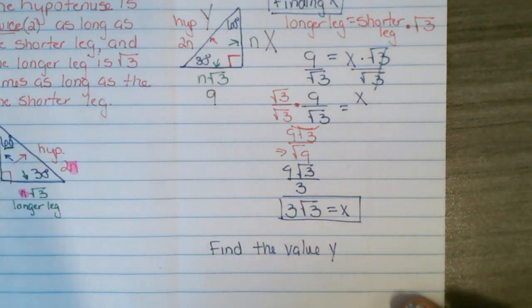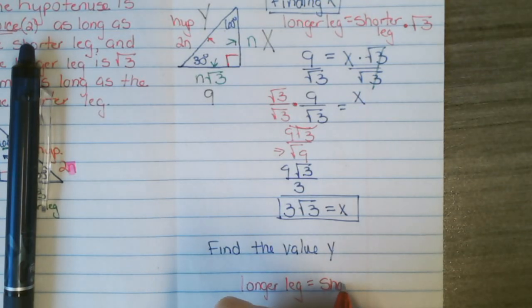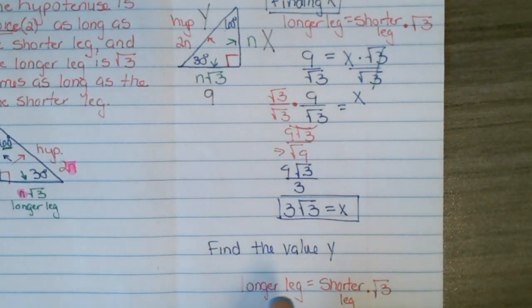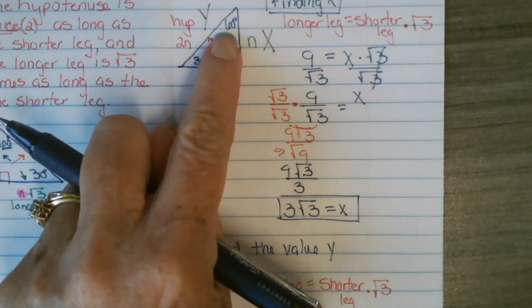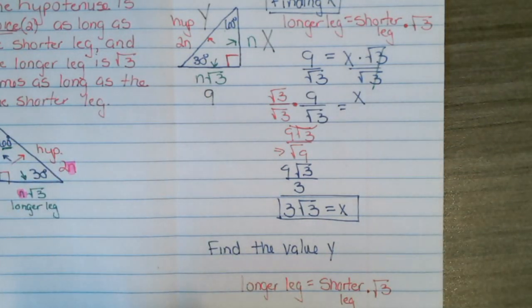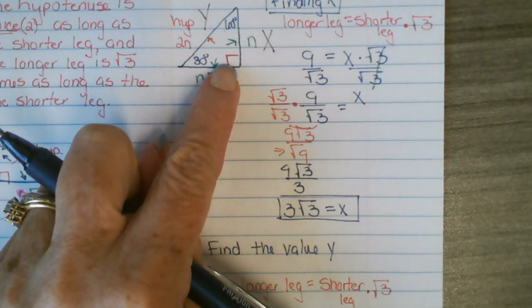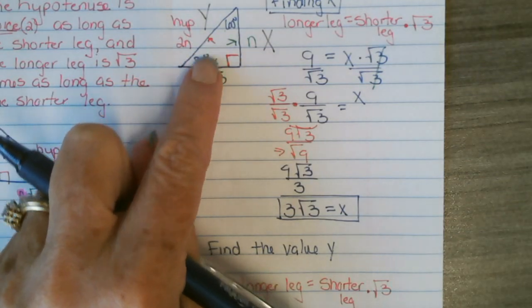Okay, so I'm going to write my formula again. The longer leg equals the shorter leg times the square root of 3. So my longer leg is across from my 60. So 60 comes down here, it's 9 again. Okay, or I'll take that back. Oops. Whoops. I messed that up.